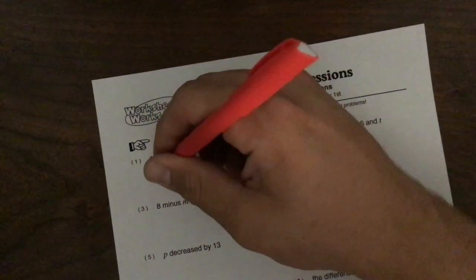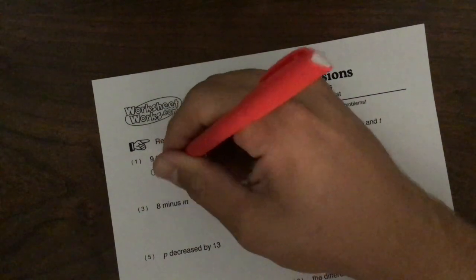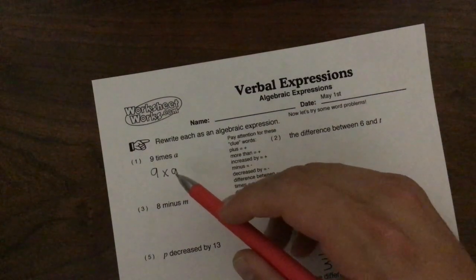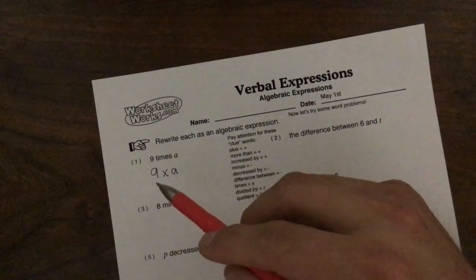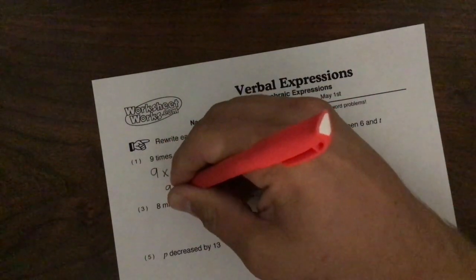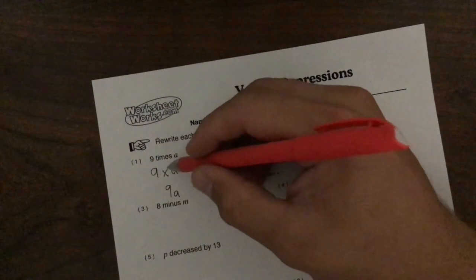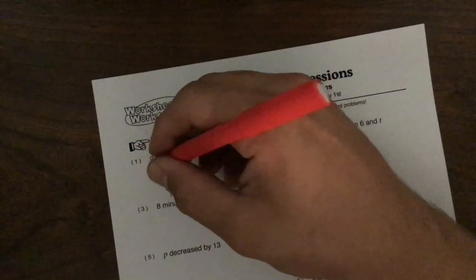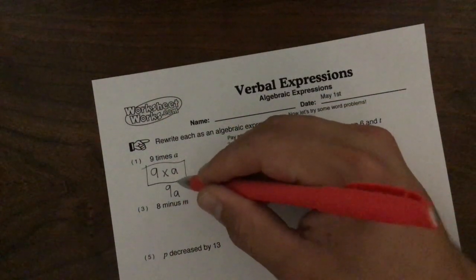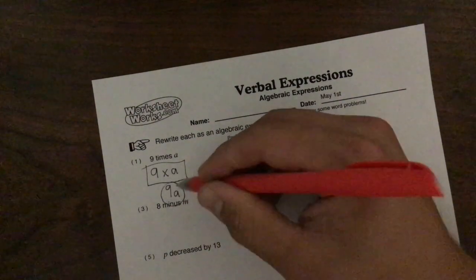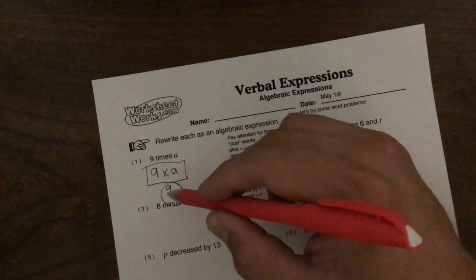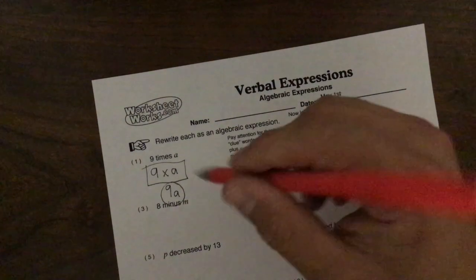Well, I know that times is a multiply sign. So I could write it like that, but you're never going to see this in algebra, because the way we show that we're multiplying a variable is we write that number right next to that letter. So 9 times a, that is correct, but the way you're going to see it and the way I want us to write it is 9a. That means 9 times a. When we have a number next to a variable, that means that we're multiplying the variable by that number. So 9 times a.